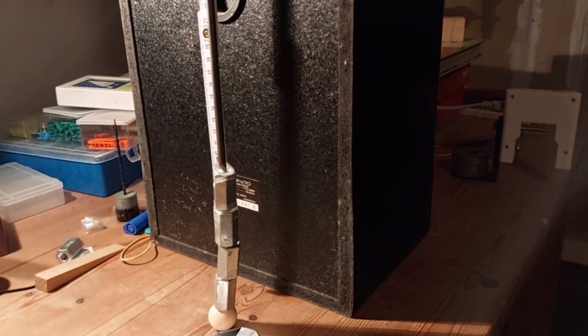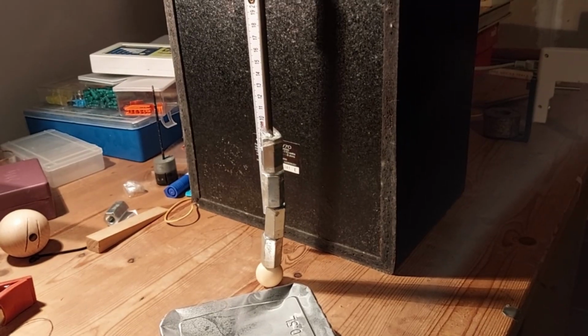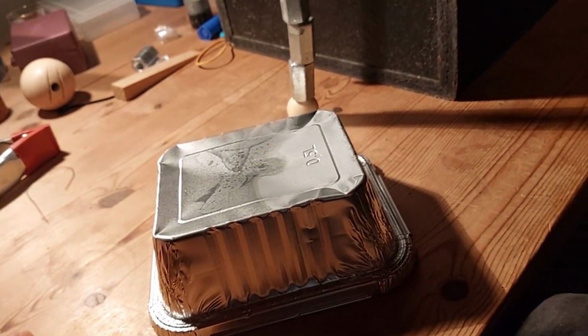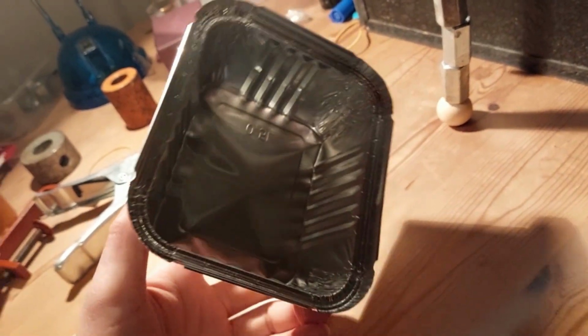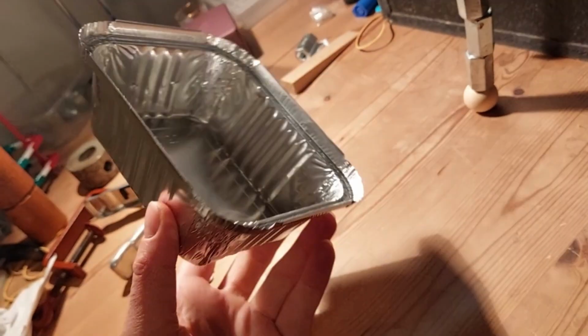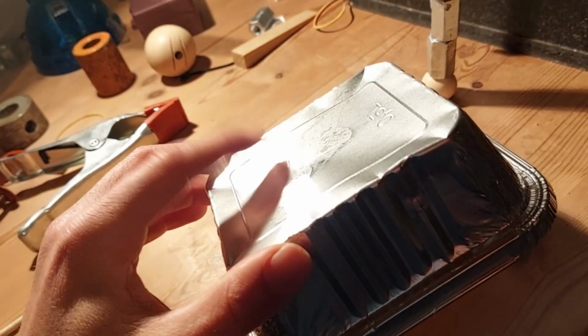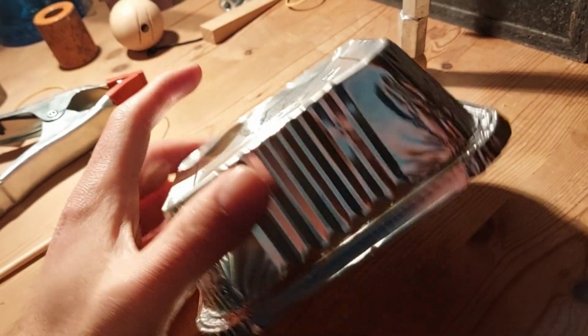Okay, we are back with a new kinetic energy experiment. It's going to be another dropping experiment. This time I'm going to drop this mass onto aluminum cups like this that you put into ovens. Aluminum cups, very thin foil, very easy to deform.